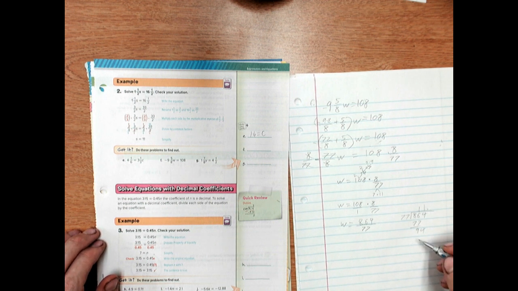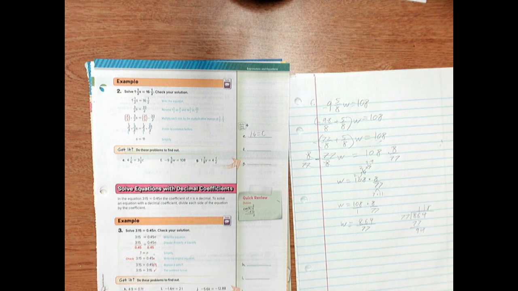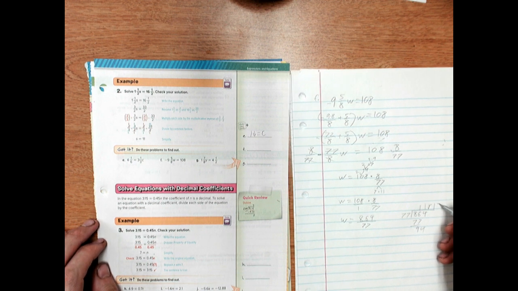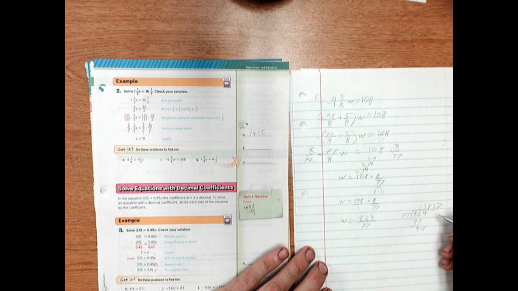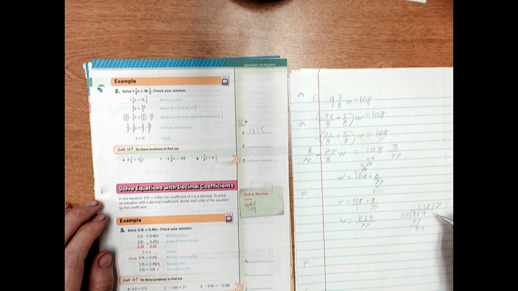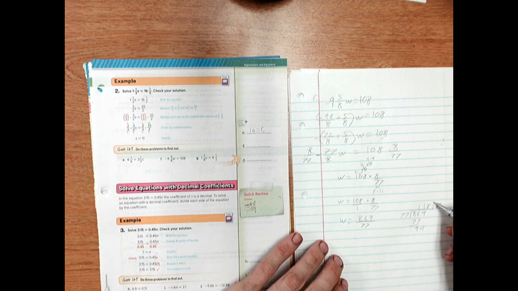And how many are left over? 94 minus 77 is 17. So we can take this R and leave it in the fraction.